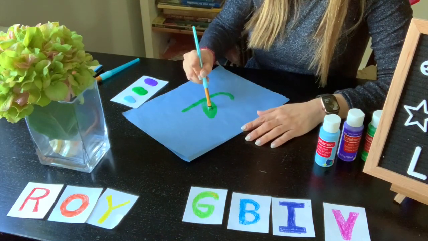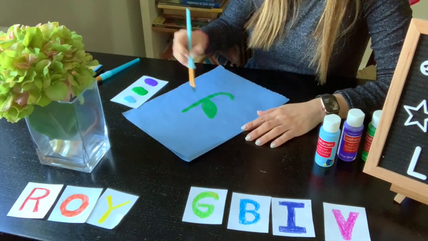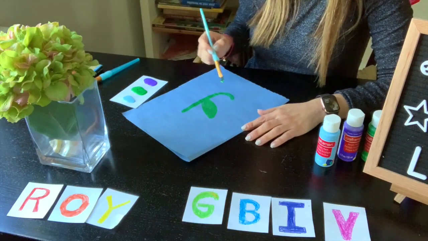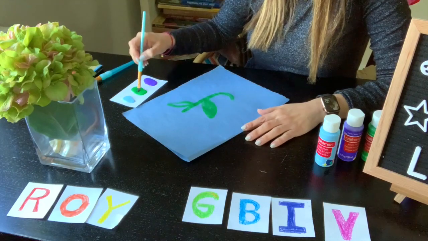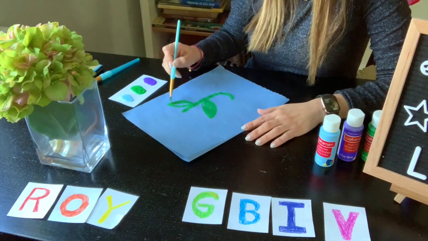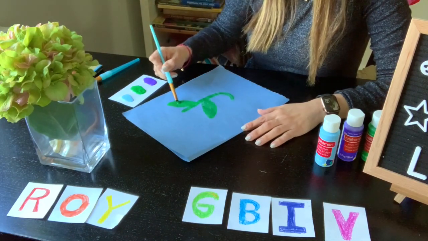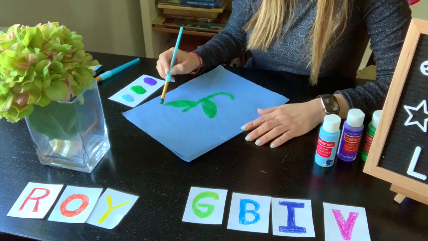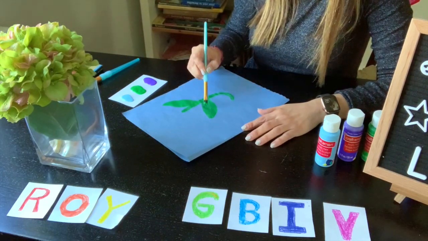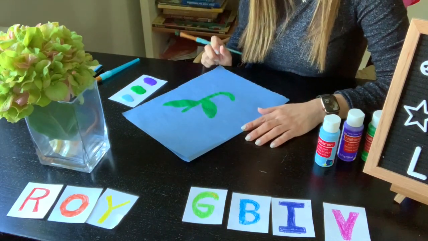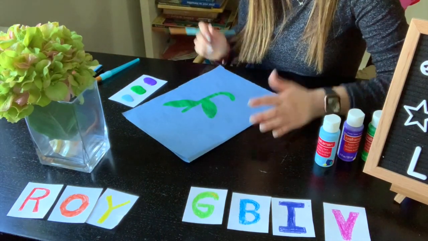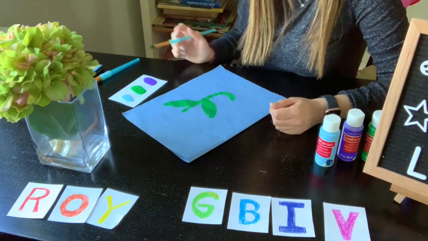Now, your artwork is going to look different than Miss Lisa's artwork. That is okay. There are no mistakes in art, and we are all unique and different. So your art is going to be unique and different as well, okay? So we're all just having fun playing with paint. That's all we're doing, playing with cool colors today.